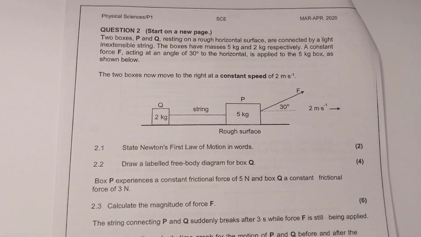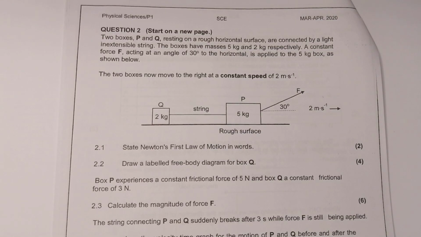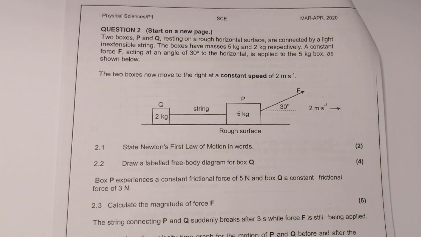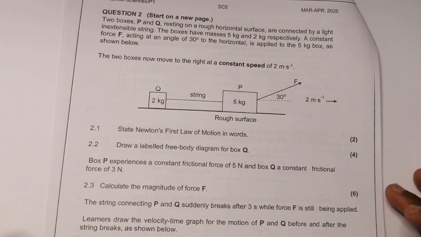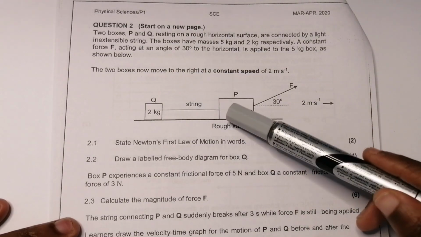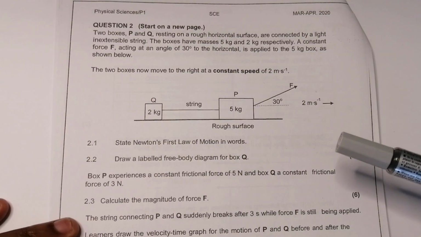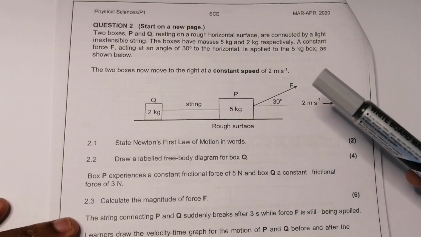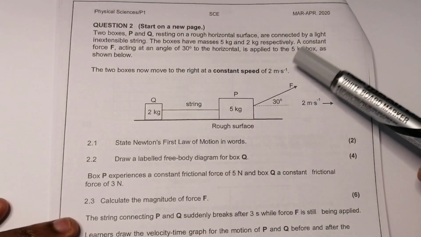All right, so they said two boxes, P and Q, resting on a rough horizontal surface, are connected by a light inextensible string. Now, those of you who've watched my previous videos, remember I said the fact that it's light simply means that its mass is negligible. It won't add to the mass of the entire system. Inextensible just simply means whatever happens to the one should happen to the other. So it's not like a rubber band or something like that. They say the boxes are of mass 5 kg and 2 kg respectively.